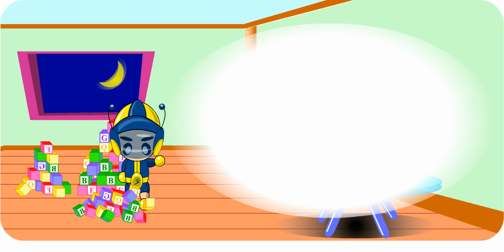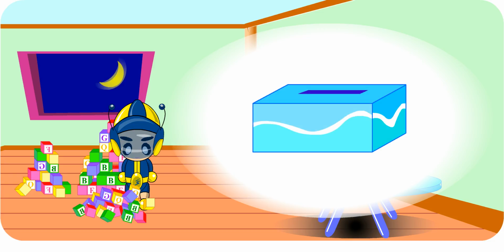I see, teacher. Do you think this box is a cube? No, it isn't. This box does not have equal sides. Clever boy. This is a cuboid.